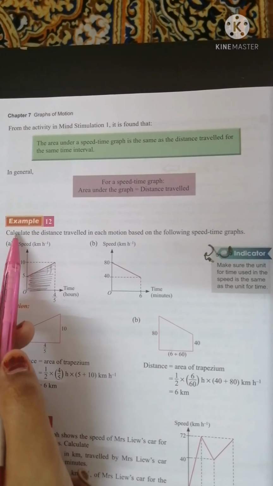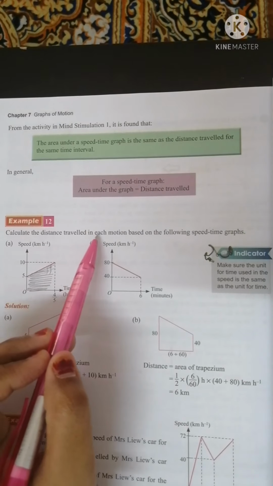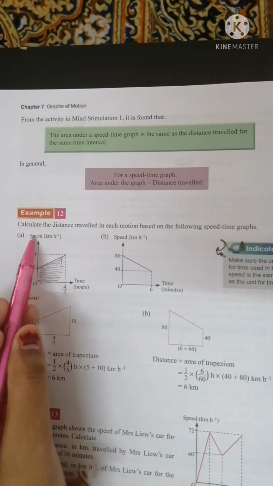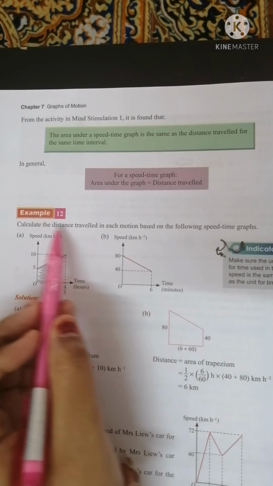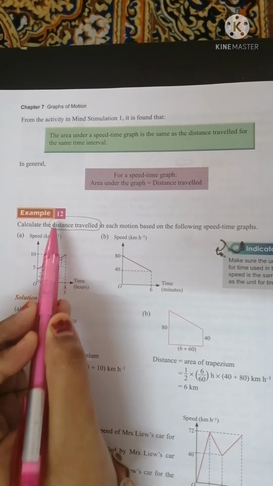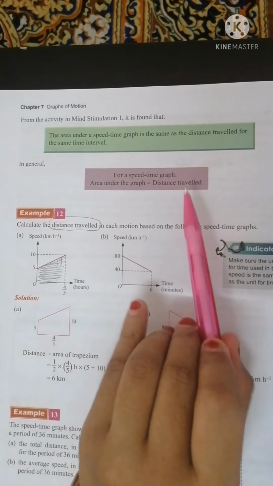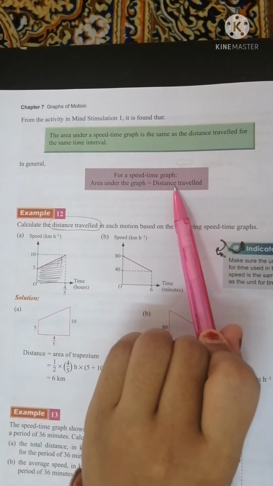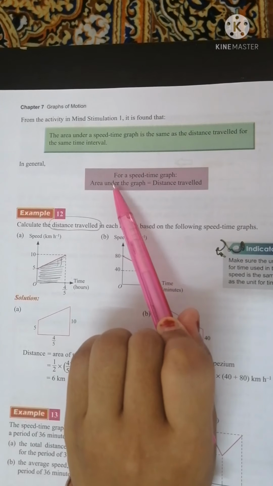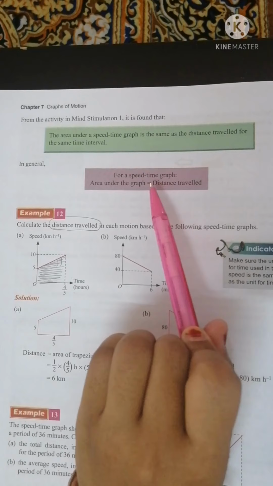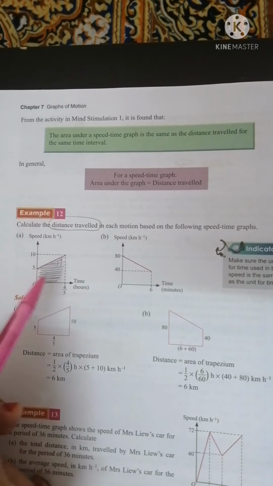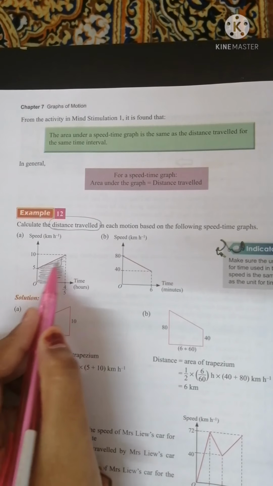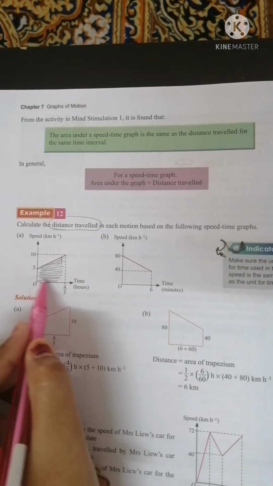Okay, let's look at example 12. Calculate the distance traveled in each motion based on the following speed time graph. The question asks you to calculate the distance travel. As I told you just now, to calculate the distance traveled, you need to know the area under the graph, because distance traveled is equal to area under the graph. So we need to calculate the area. What is the area under the graph? This one.